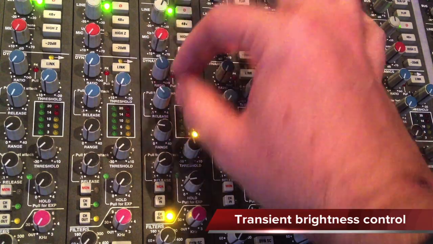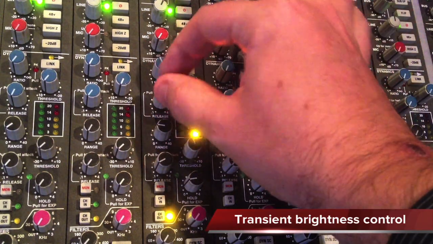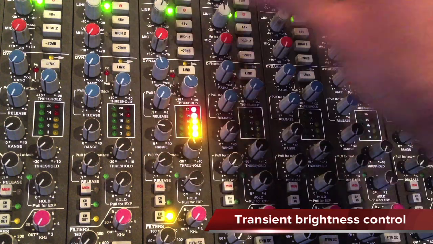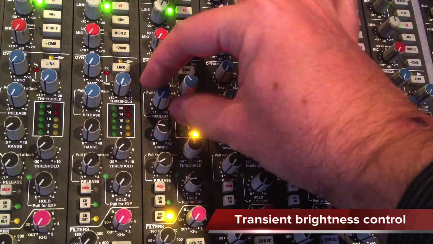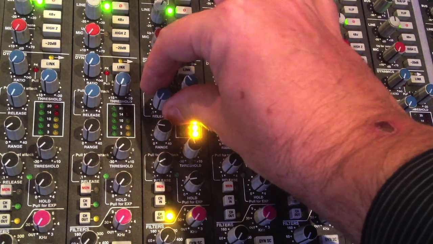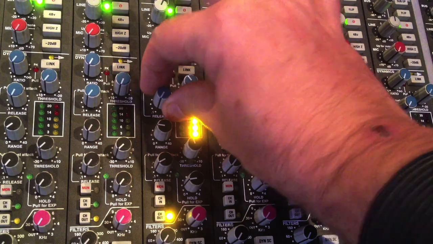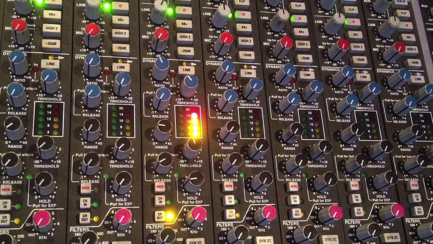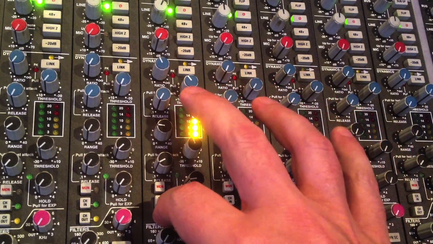The timbre will be slightly affected by the response time of the compressor affecting the level envelope. So this might come in handy.